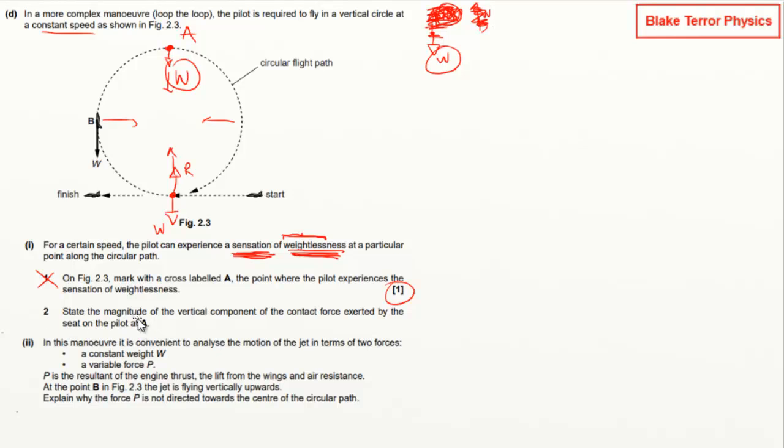Right, the next bit. State the magnitude of the vertical component of the contact force exerted by the seat on the pilot at A. Well, that's going to be 0. So again, we just have to state it. We've just been through all of what's going on here. We've just got the weight acting downwards. We haven't got anything else acting downwards. There's no reaction force going upwards. So that's going to be 0.